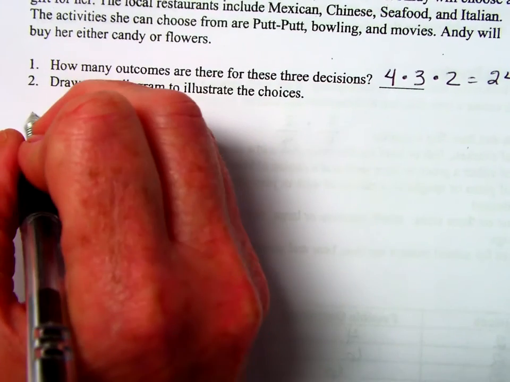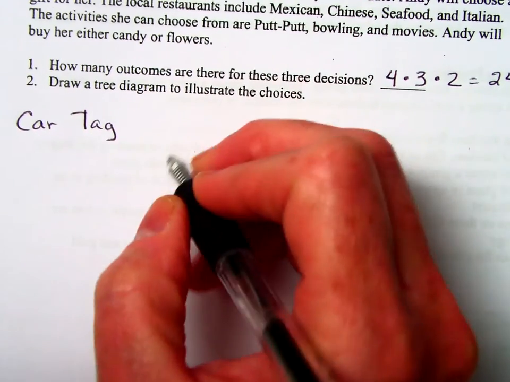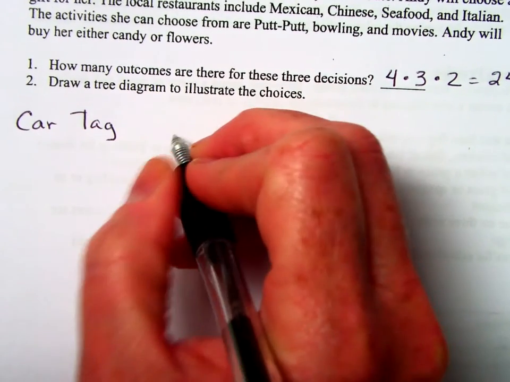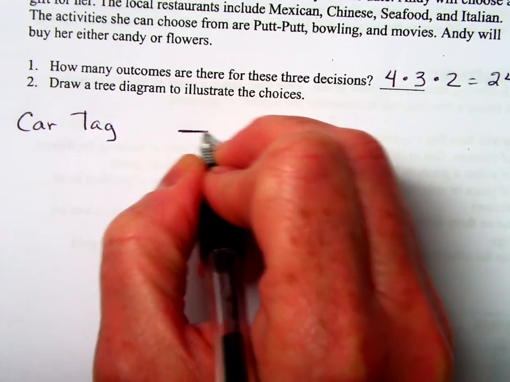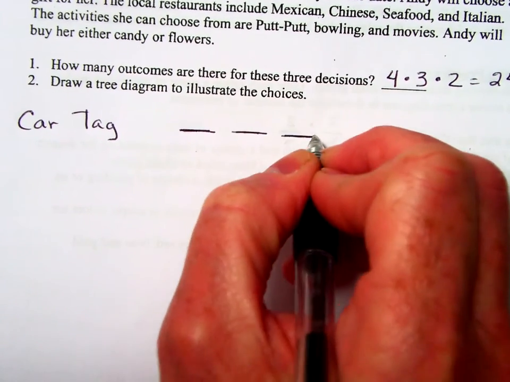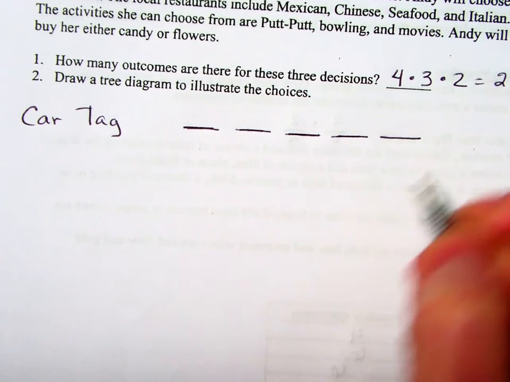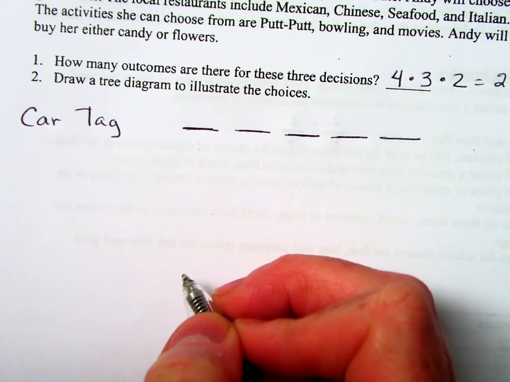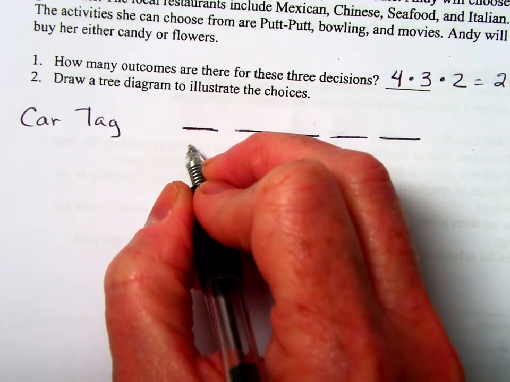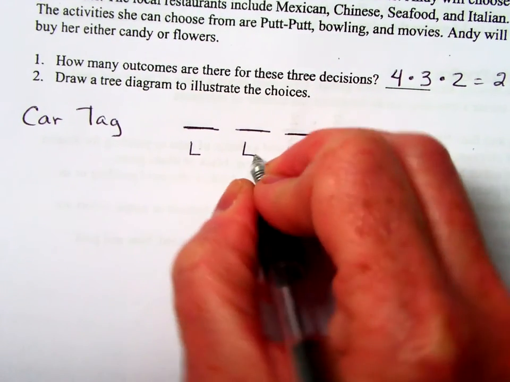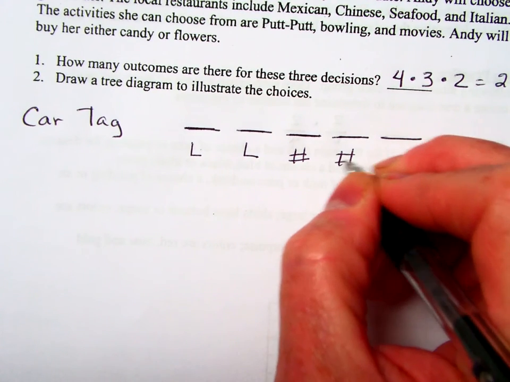So let's say we're talking about a car tag. Okay, so you need to write this down and not sit there. And let's say this car tag has 5 spaces for information, or 5 types of data here. 1, 2, 3, 4, 5. Now, we're going to put some rules on this. I want the first 2 spaces to be letters. I want the next 3 spaces to be numbers.